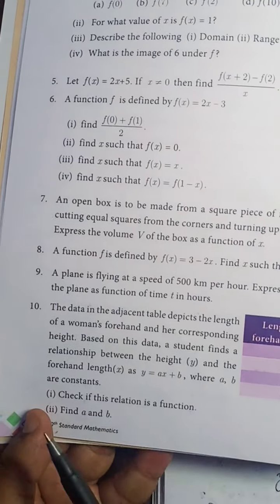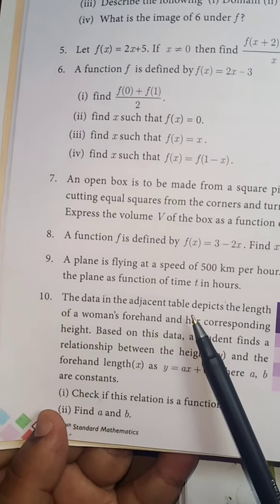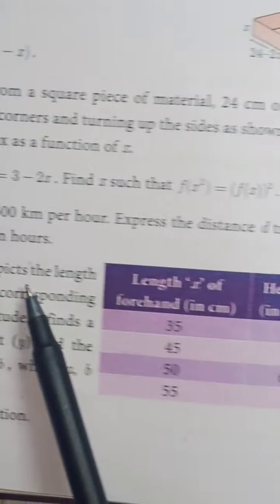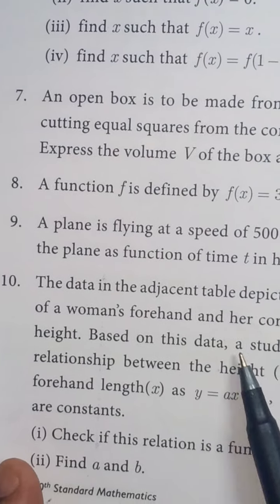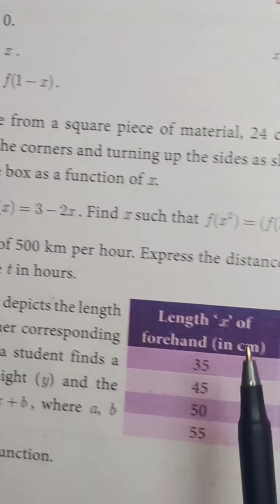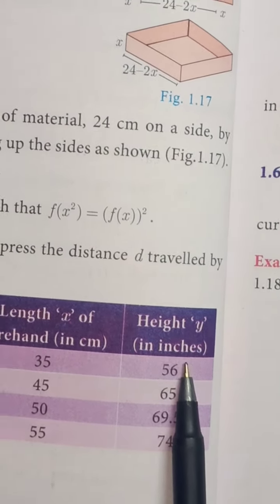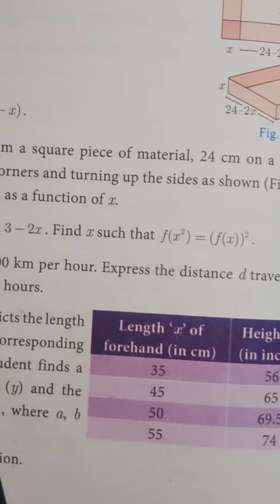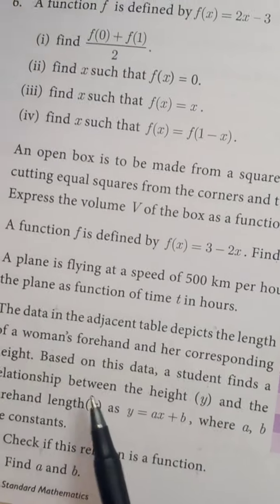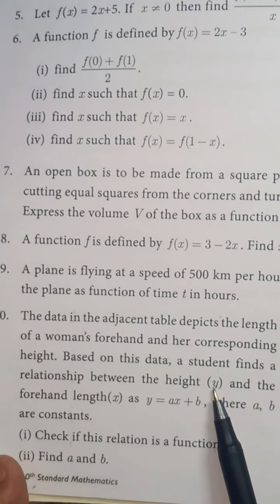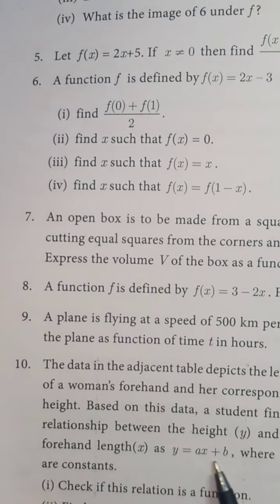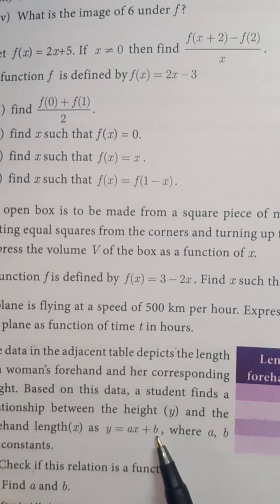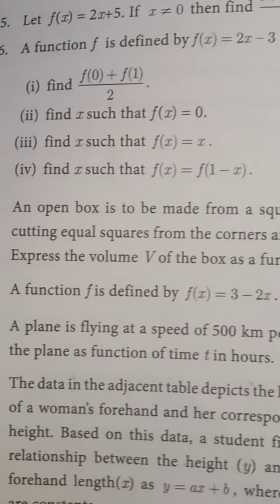I'll read the question. The data in the adjacent table depicts the length of a woman's forehand and her corresponding height. Based on this data, a student finds a relationship between the height y and the forehand length x as y equals ax plus b, where a and b are constants.